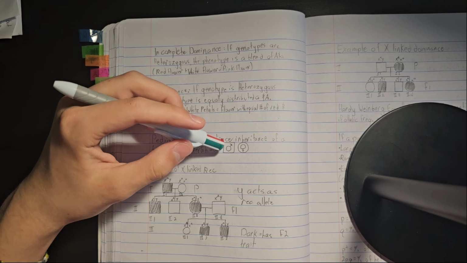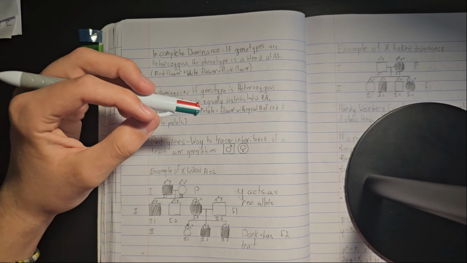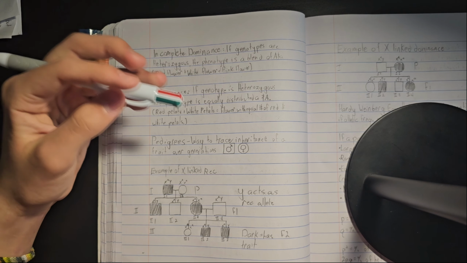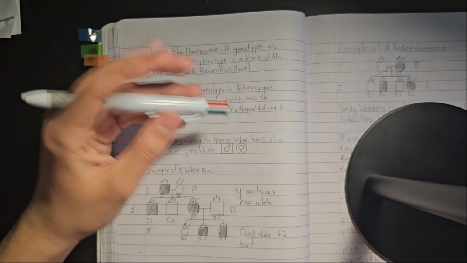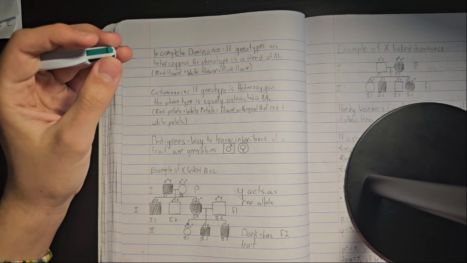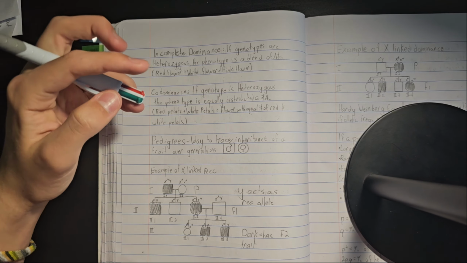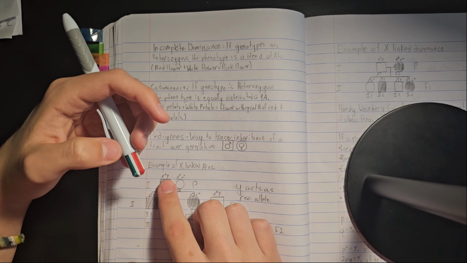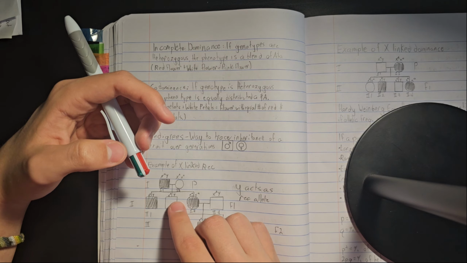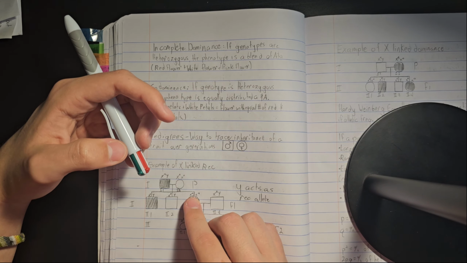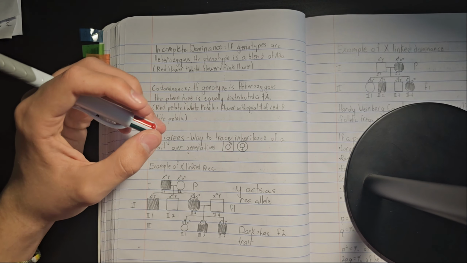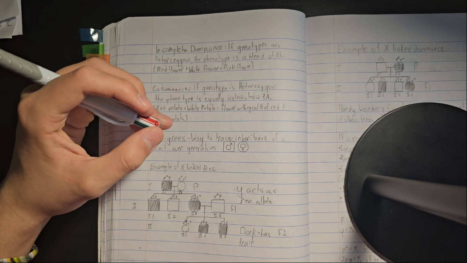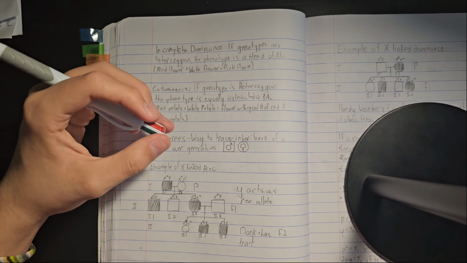So whenever you have a square-shaped thing on a pedigree, that is a male, and whenever you have a circle-shaped organism on a pedigree, it is a female. Which means that it will always be X and Y for males, and for females it'll be X and X. If it is dark, that means that it has the trait that we're talking about.